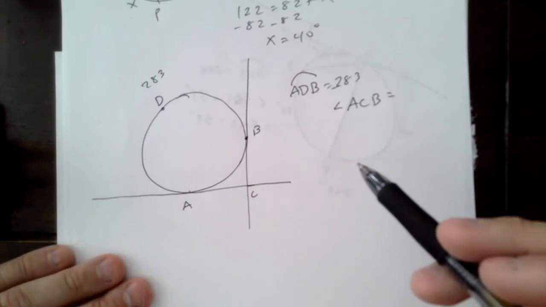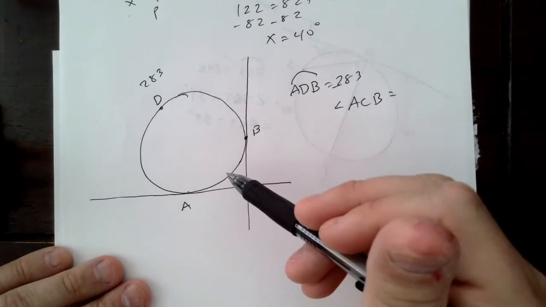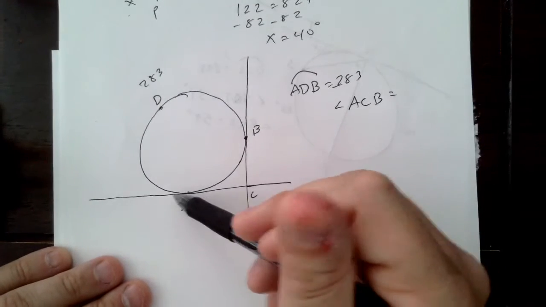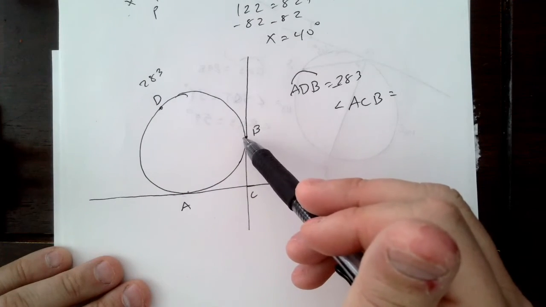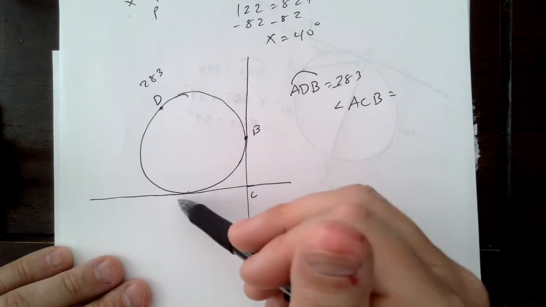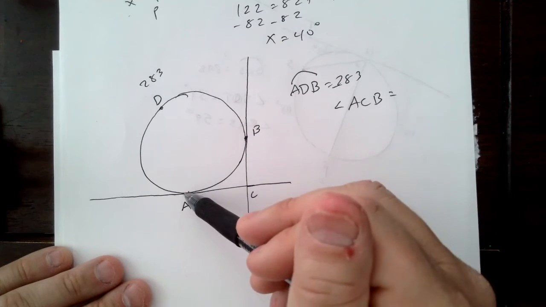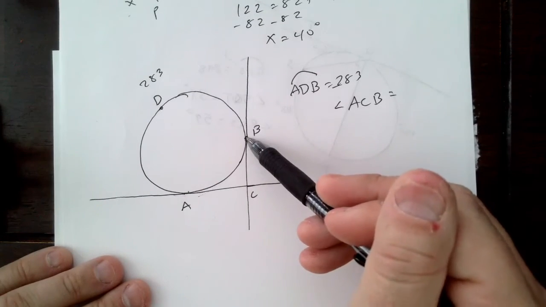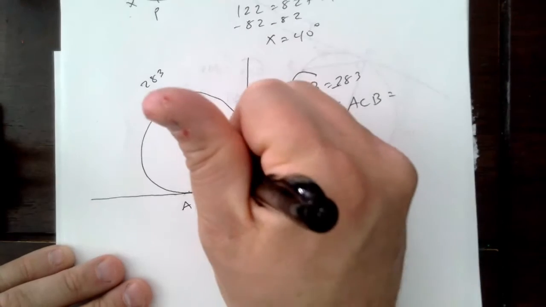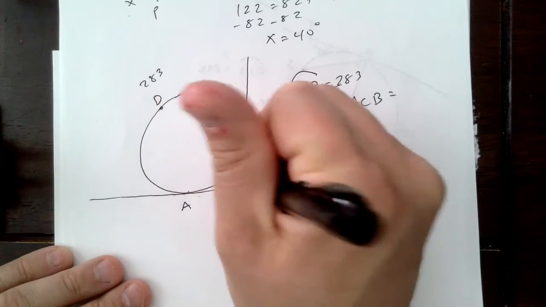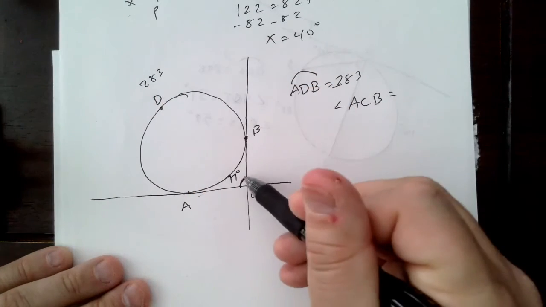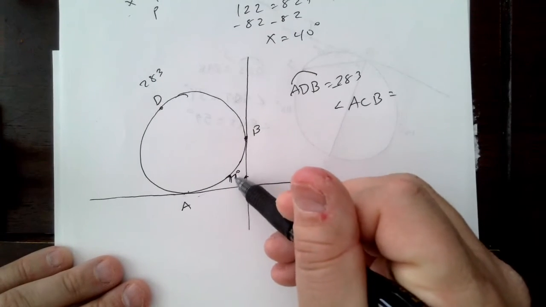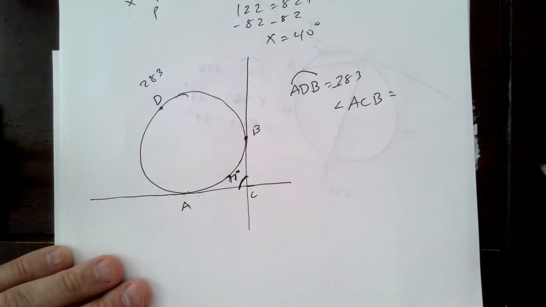Emmett, how many degrees are inside of a circle? 360. Good, so if this whole thing's 283, we can subtract from 360 to get this little piece right here, because from here all the way around there is 283. So I think it's going to be 77 degrees. They want to know what this angle is right here. So this little piece is 77, 360 minus 283.